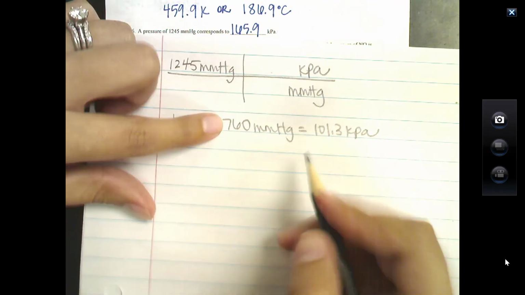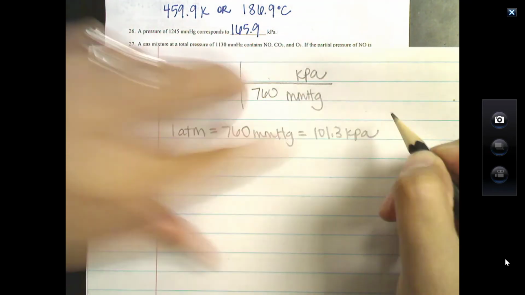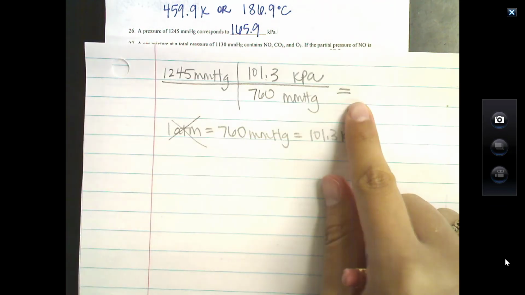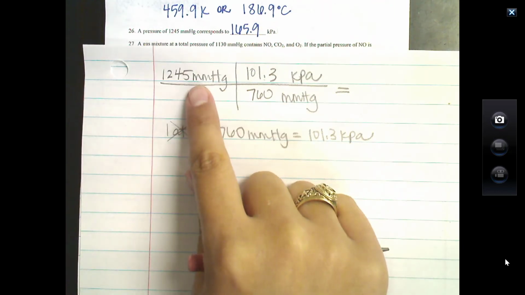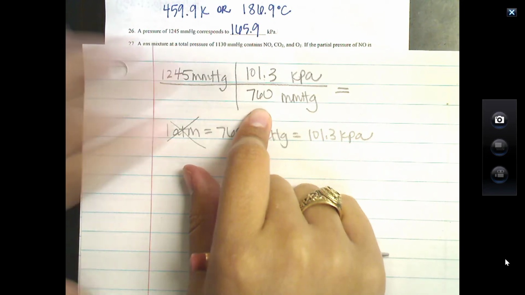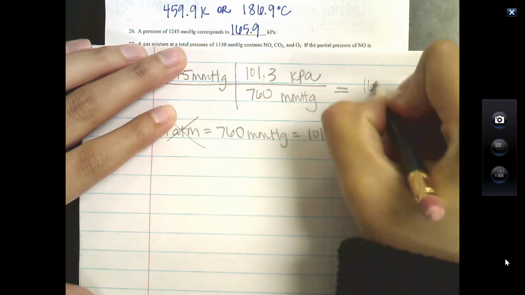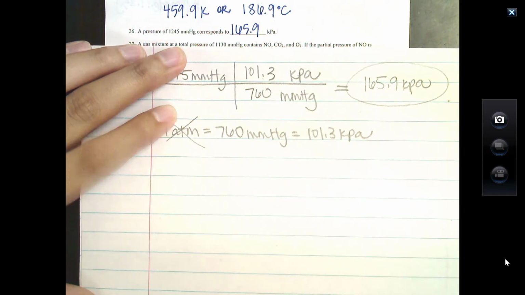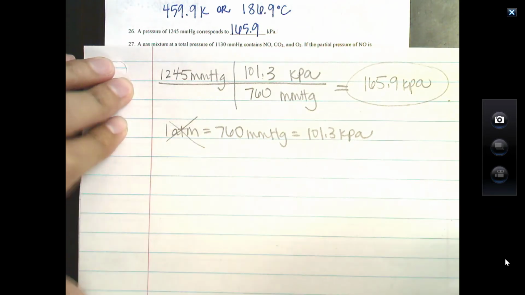So for mmHg, we choose 760. For kPa, 101.3. There is no atmospheres in this problem, so we ignore that one. In this case, multiply 1245 times 101.3 divided by 760 gives us 165.9. My new units are kPa. Okay. Number 27. 27 is one of the easiest problems. Do not get it wrong.